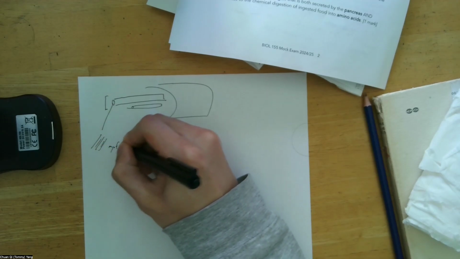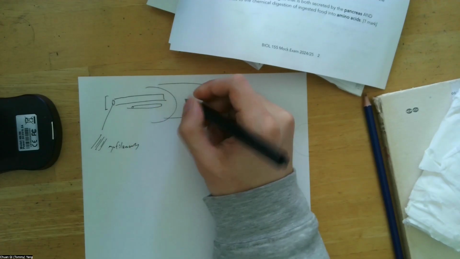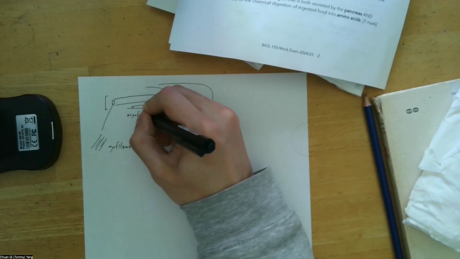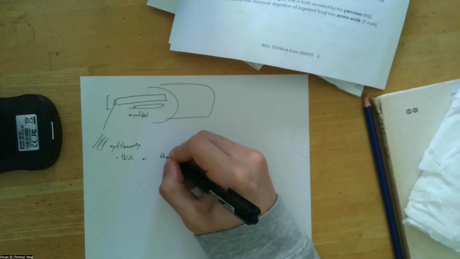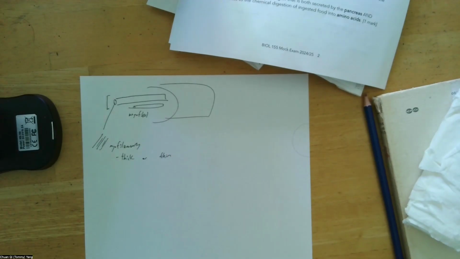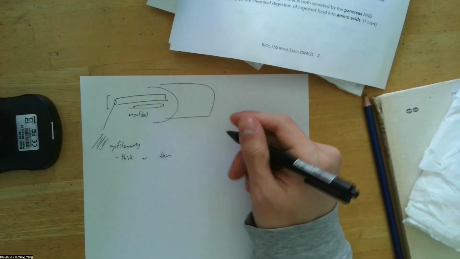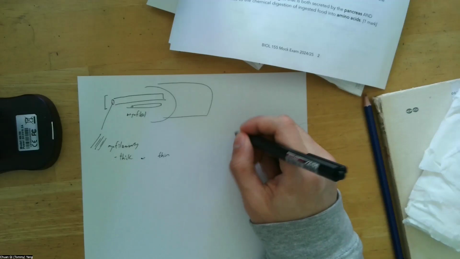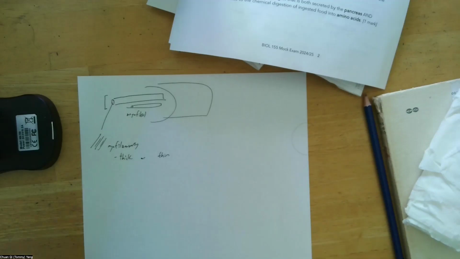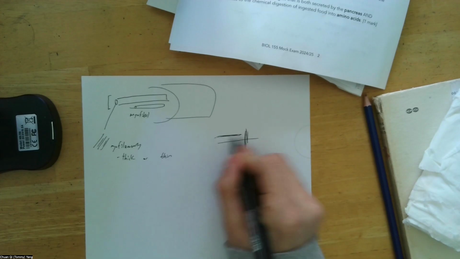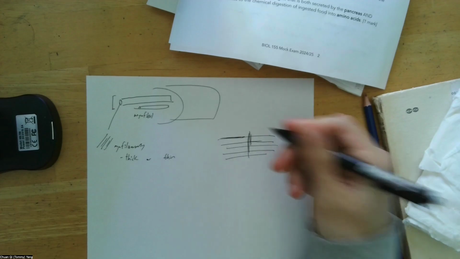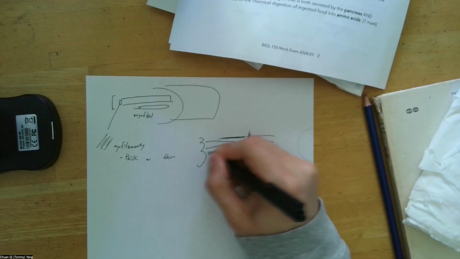So myofilaments, and then myofibril. And the myofilaments can be either thick or thin filaments as appropriate. So the implication is that these myofilaments in your myofibrils, with these thick and thin filaments, are organized in repeating units called sarcomeres. A sarcomere essentially looks like this, one unit like this, and then they're tethered together.